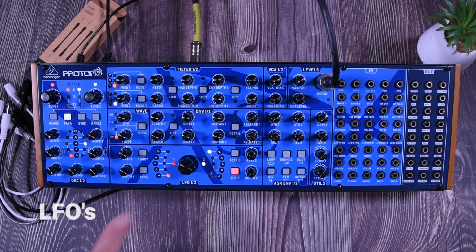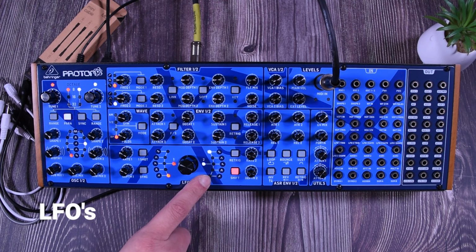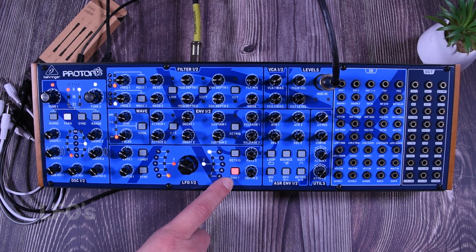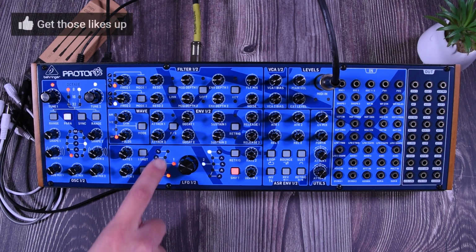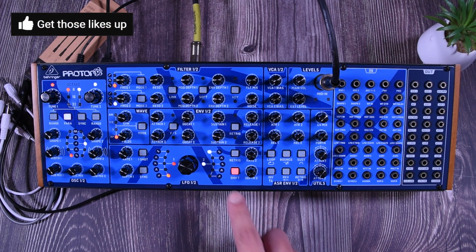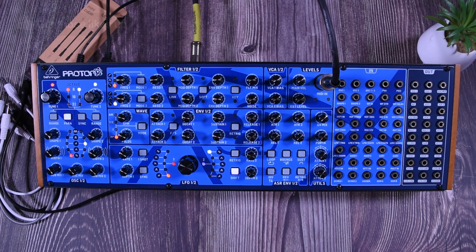Now it's time to talk about the LFOs. You have LFO1 and then LFO2. Notice that you have a shift button. If it's red, it means that you're controlling the red LFO, or LFO number 1. If I press the shift, you are controlling the other LFO, which is LFO2.